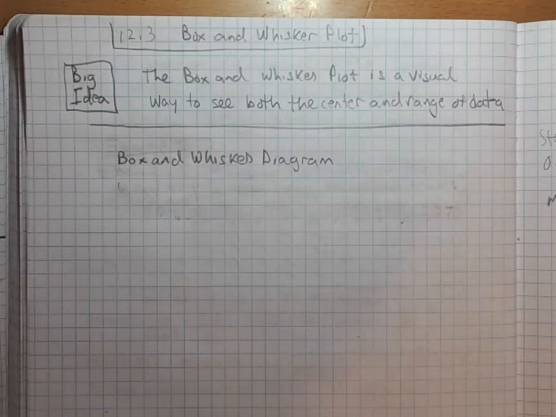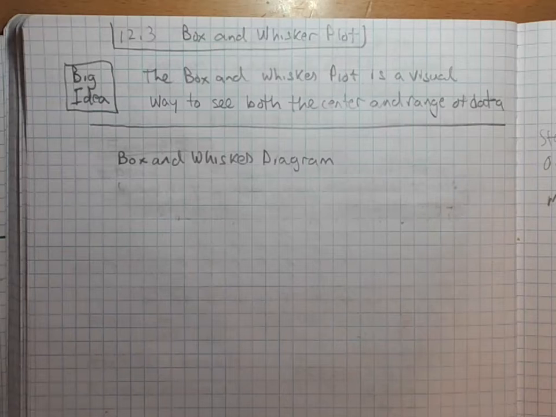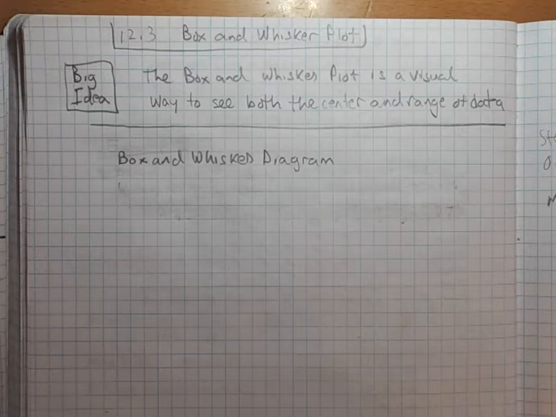This is lesson 12.3, and I'm going to show you how to create a box and whiskers plot of a set of data. Box and whiskers plot is a useful tool to see how the data is spread out. Our previous lesson was about dispersion, the spread of the data, and we looked at the range. So today we're going to look at another way to see the spread of the data, where the data is clustering.